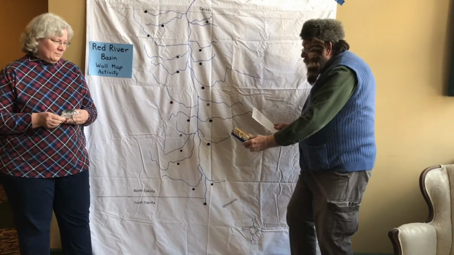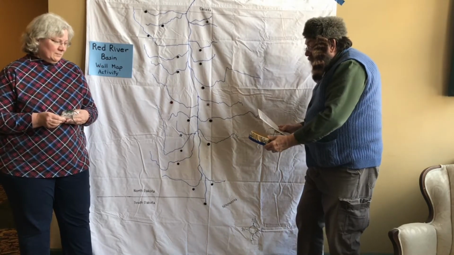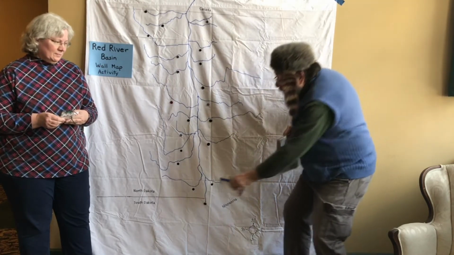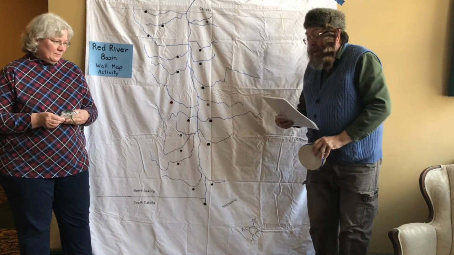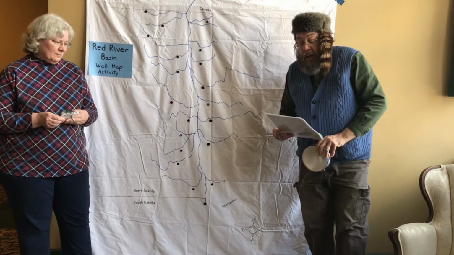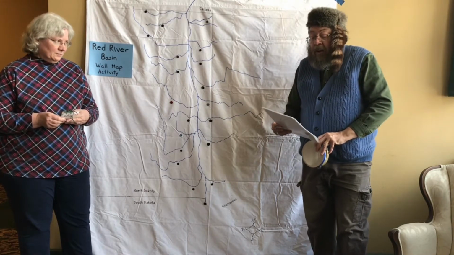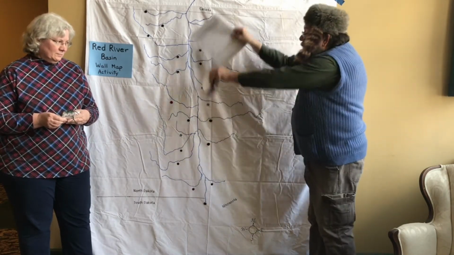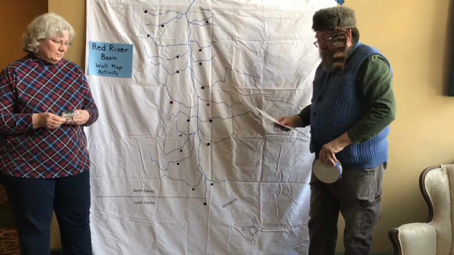In Minnesota, it's 17,000 some square miles, even a little bit of South Dakota, which has only 573 square miles. And the Red River flows into Hudson Bay.